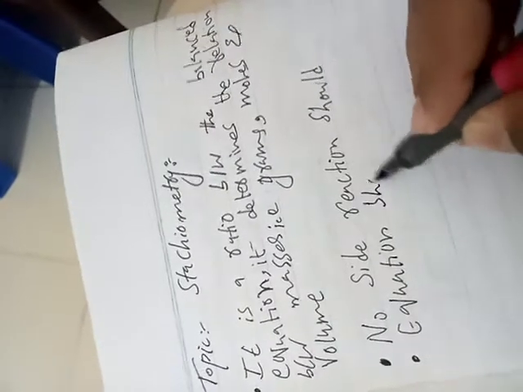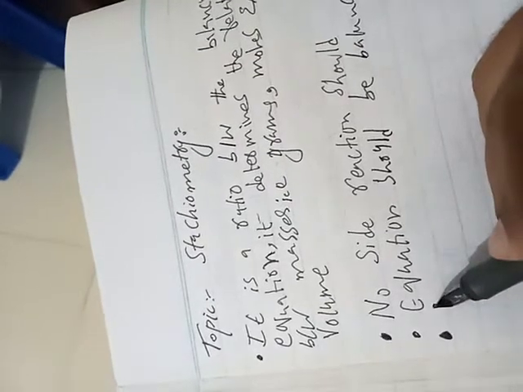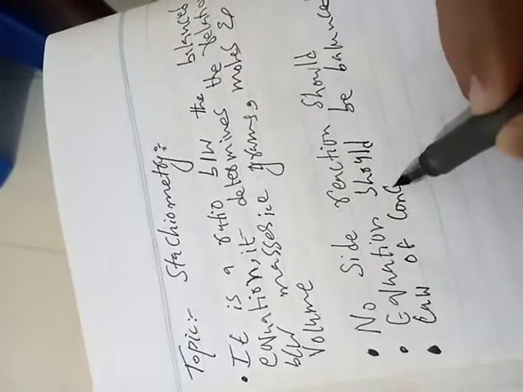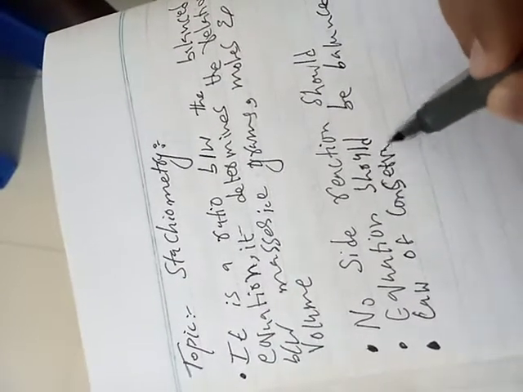And the last one is that the equation should follow the law of conservation of mass and the law of proportion, both laws.